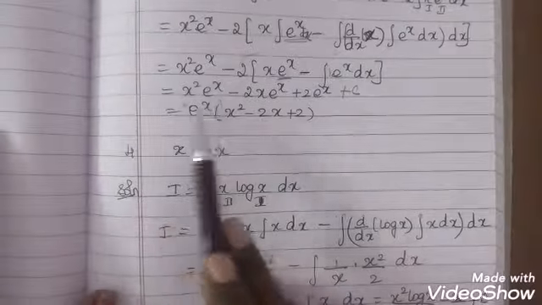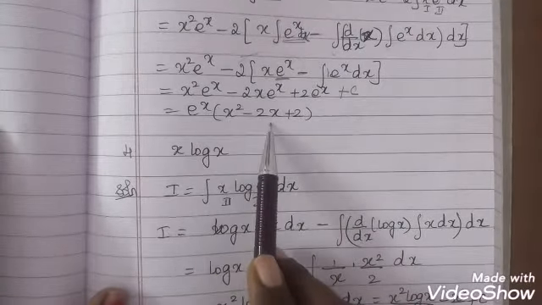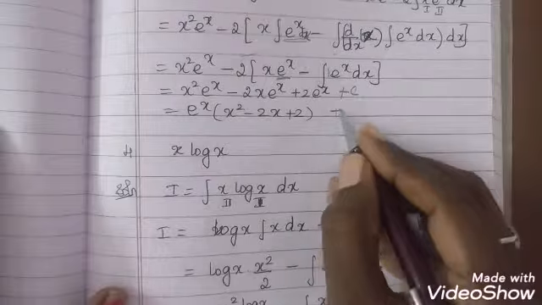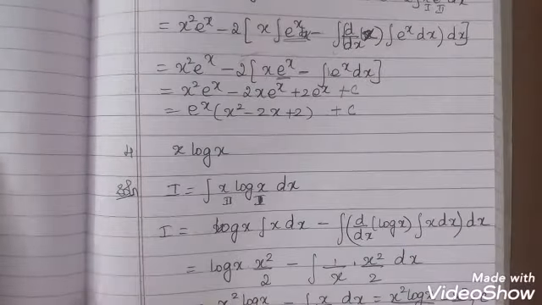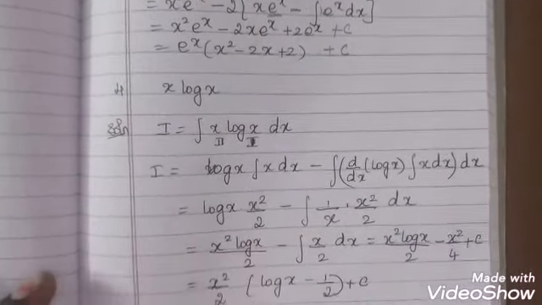So what will I do here? I'll just take e power x common here. You're left with x squared minus 2x plus 2 plus a constant. This is what you have here. Okay. Yes. Now here the fourth one. Okay, so what's the fourth one you get here?